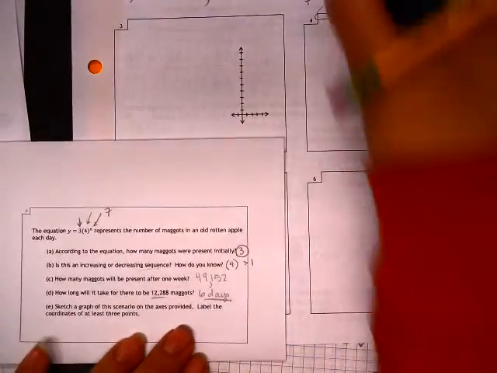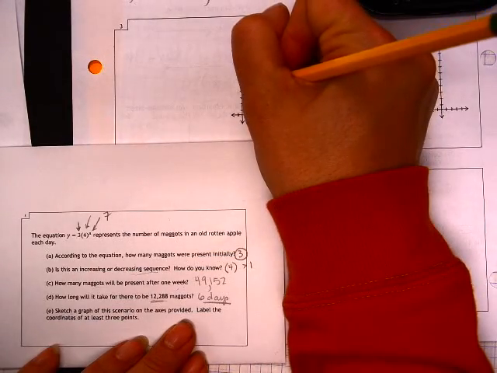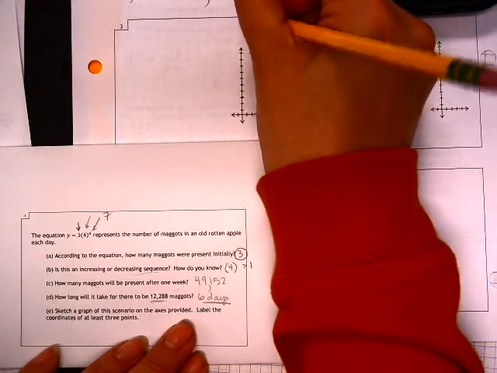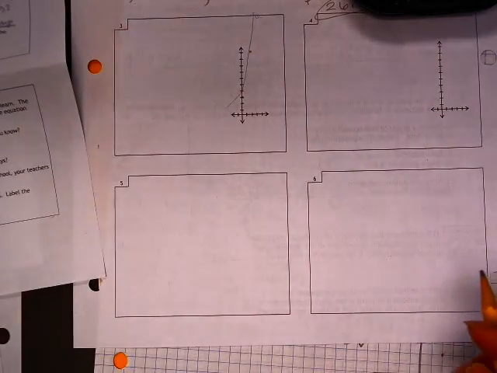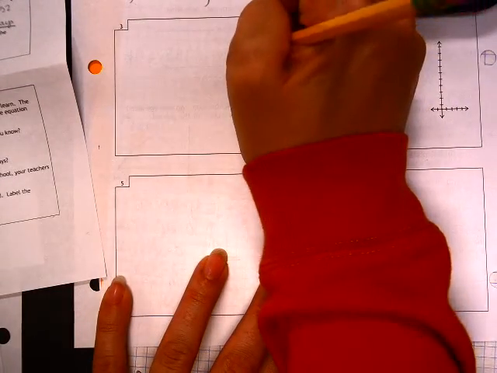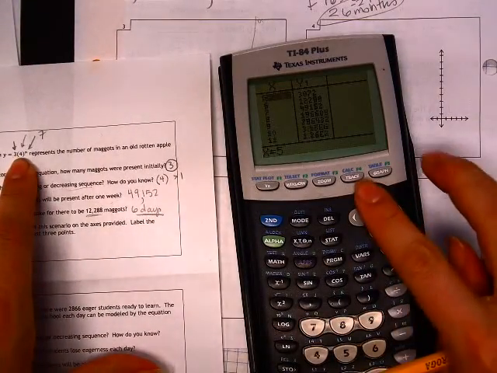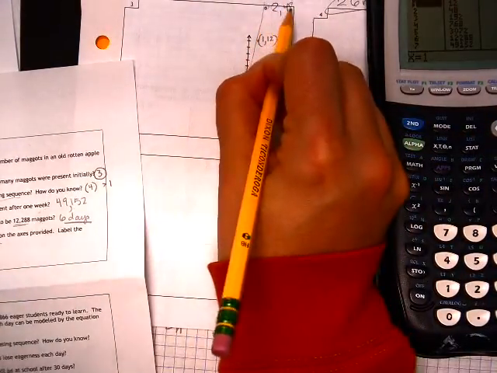So to sketch a graph of this bad boy, we start off with our 3, and then we go up to 12, and then it just gets really high on there. Oh, we're supposed to label the coordinates, sorry. Okay, so this was 0, 3, and then this was 1, 12, and then when I plugged in 2, 48. Okie doke. Let's try 4.